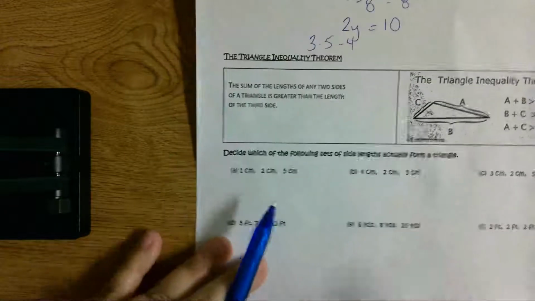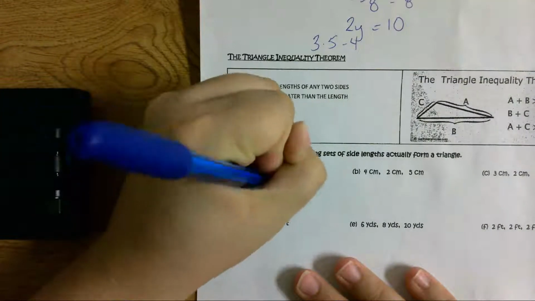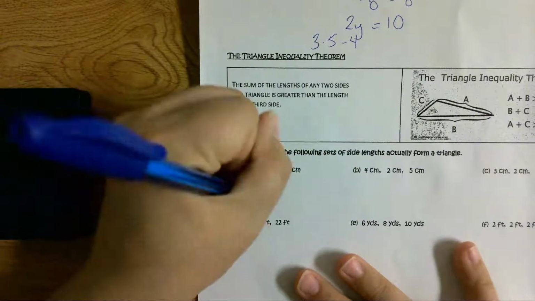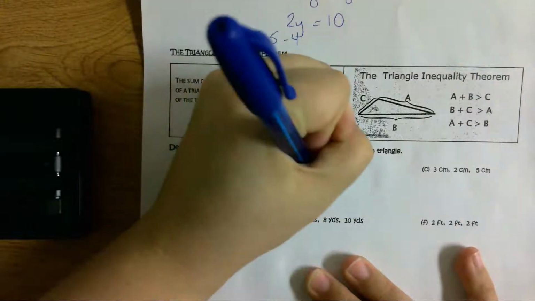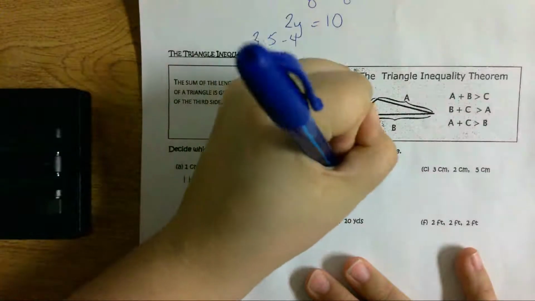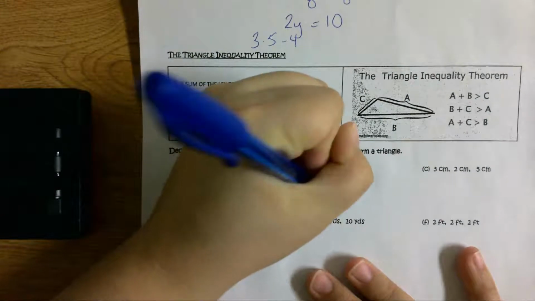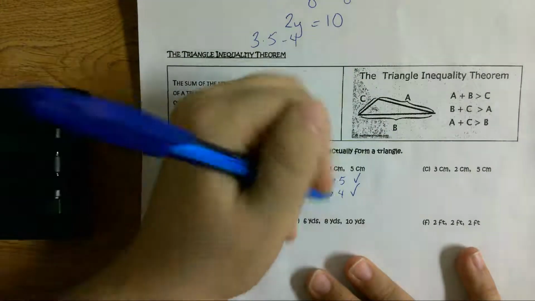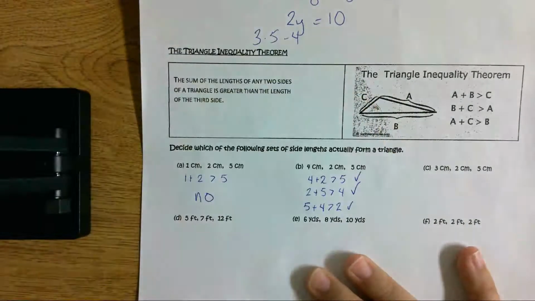So if I come over here and I say, okay, 1 plus 2 has to be greater than 5. Is that true? Well, no, 3 is less than 5. So this is not a triangle. If I come over here, 4 plus 2, is that greater than 5? Yeah, it's 6, so that works. 2 plus 5 has to be greater than 4, which is 7, so that works too. And then 5 plus 4 has to be greater than 2. And that definitely works because that's 9. So this is a triangle.